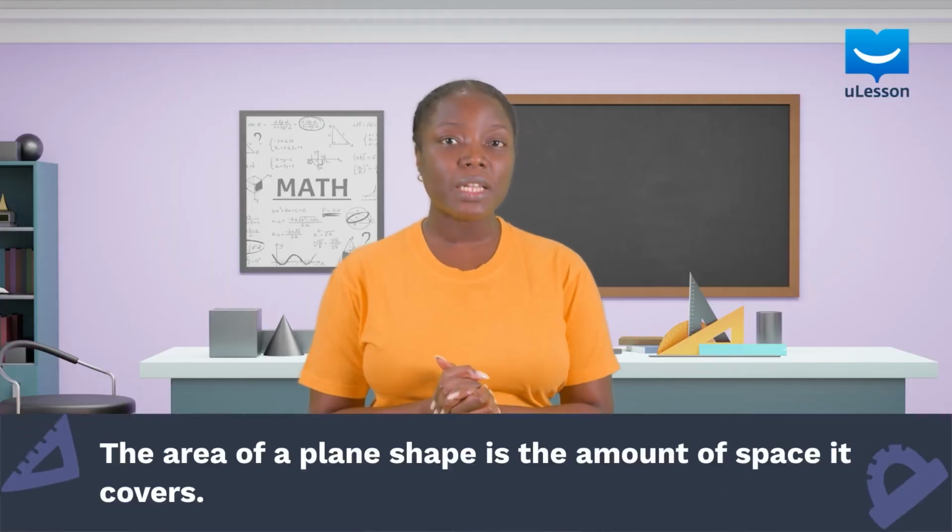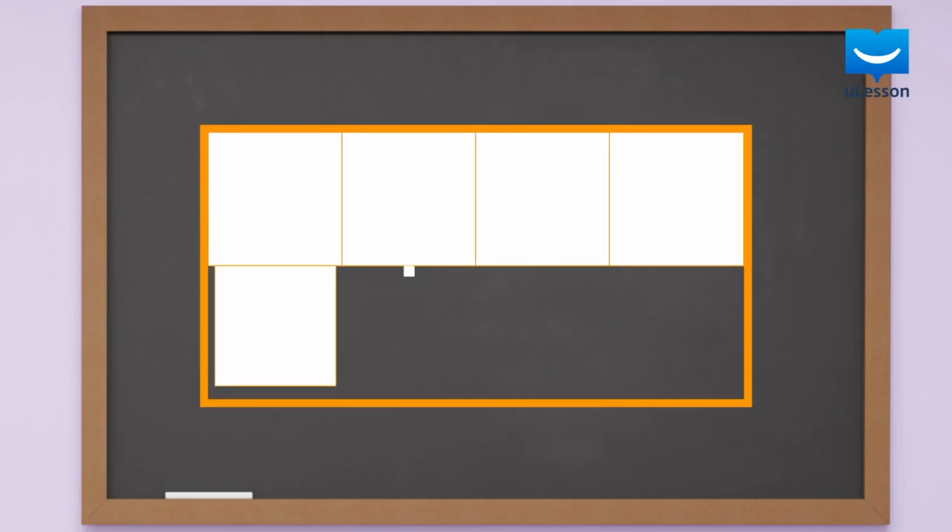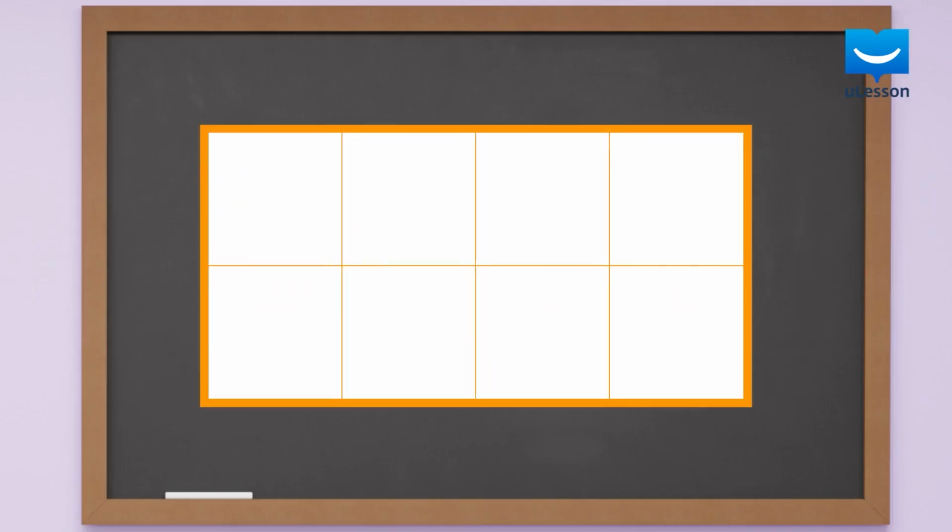The area of a plane shape is the amount of space it covers. Area is measured in square units. Area is, in a sense, the number of squares that can fit into a space. So why are we learning about area and perimeter? It is because we encounter flat surfaces in our everyday life.